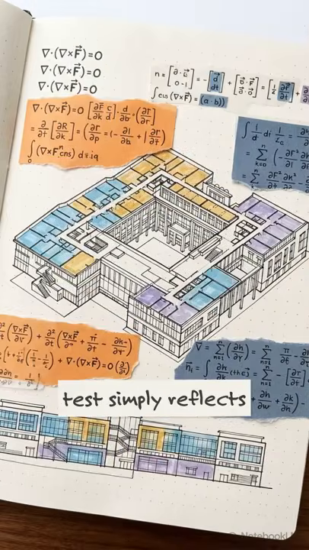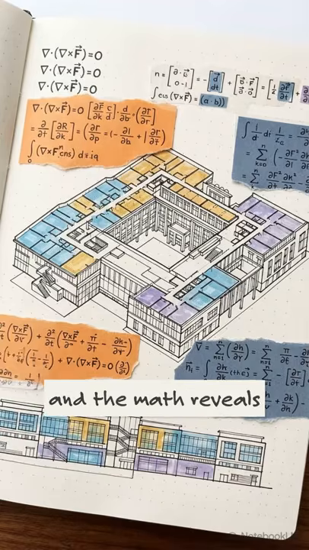Every statistical test simply reflects your study's architecture. Match your group count and data type, and the math reveals the real story.